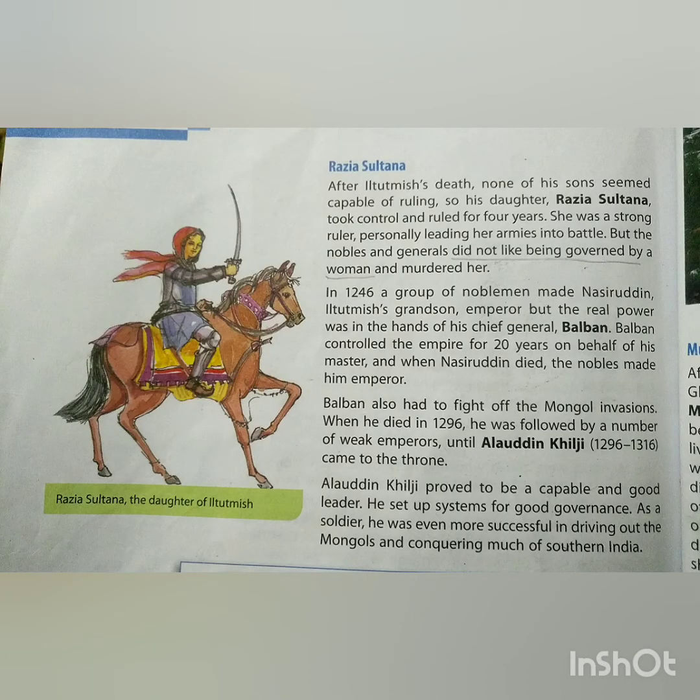After the death of Iltutmish, his daughter, Razia Sultana, who was a strong and brave ruler and woman, became the ruler and she ruled for 4 years. But the generals and the nobles did not like that they were being governed by a woman, so they murdered her. In 1246, a group of noblemen made Nasiruddin the emperor, who was Iltutmish's grandson. But the power was in the hands of Balban, who was the chief general. Balban ruled and controlled the empire for 20 years on behalf of his master. But after the death of Nasiruddin, the nobles made him the emperor. He fought so many Mongol invasions, but after his death in 1296, so many weak emperors came to the throne.